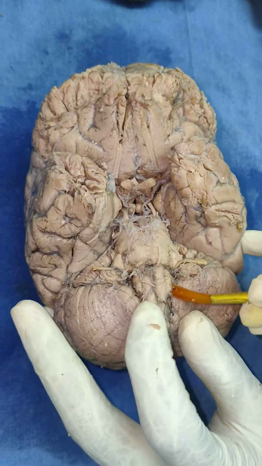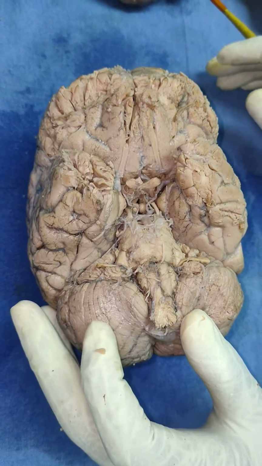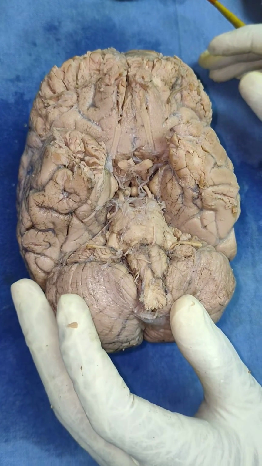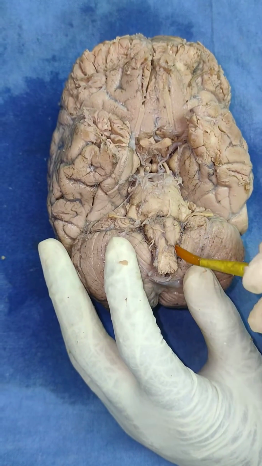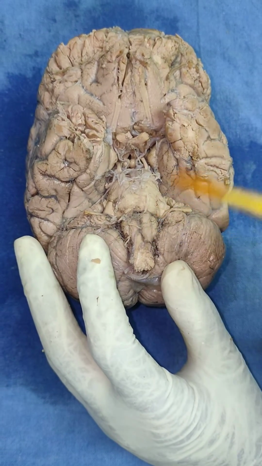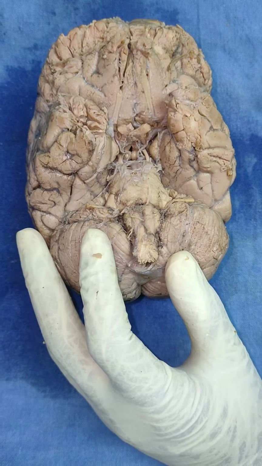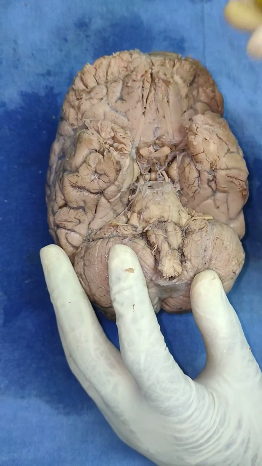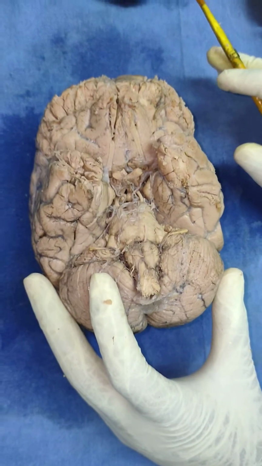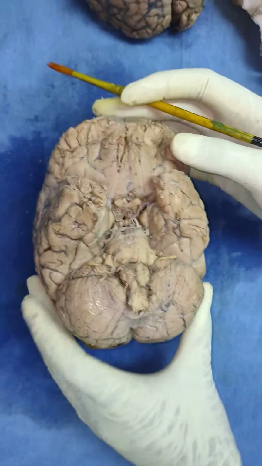Posterolateral sulcus gives attachment to the rootlets of 9th, 10th and 11th cranial nerve. Okay, so three cranial nerves are related with the posterolateral sulcus, and 12th cranial nerve is related with the anterolateral sulcus. Okay, so this was all cranial nerves related at the base of the brain.